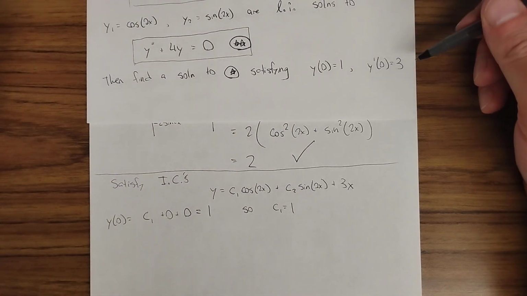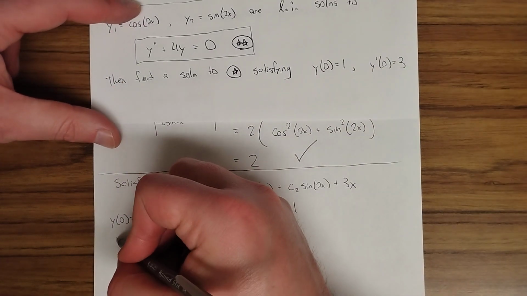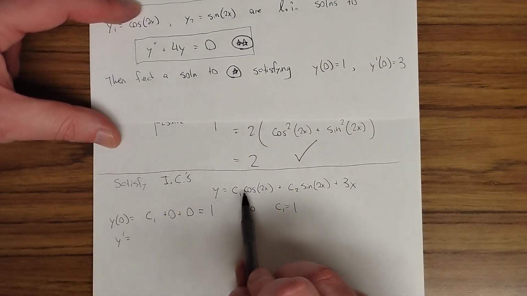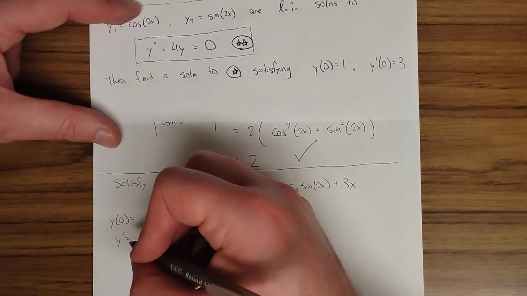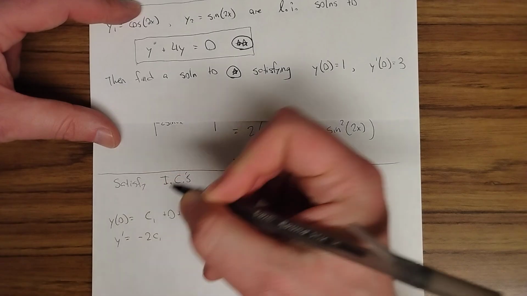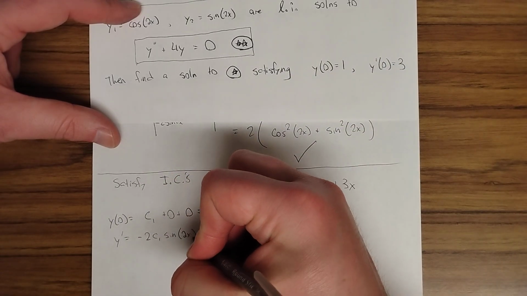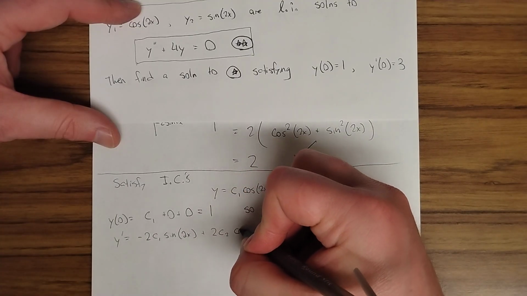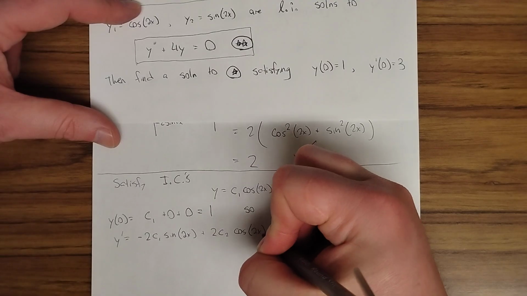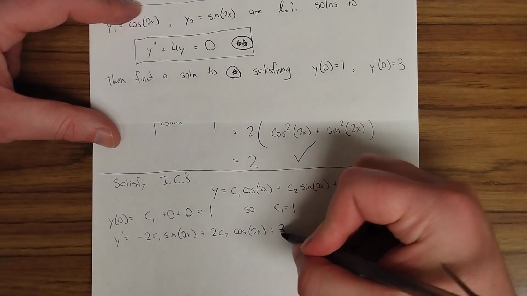Now let's talk about the other initial condition. Well, now I need to know the derivative. But I know my function has this form, so let's just take the derivative. So this is negative 2c1 sine 2x plus 2c2 cosine 2x. And I've got to take the derivative of this too, so 3.